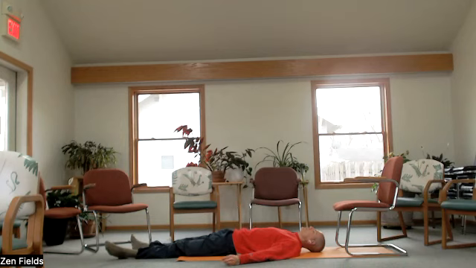Take a deep breath into the abdomen, puffing it up like a balloon. Ready? Breathe in. Hold it, suck in a little bit more air. Hold. Open the mouth, let the air gush out.